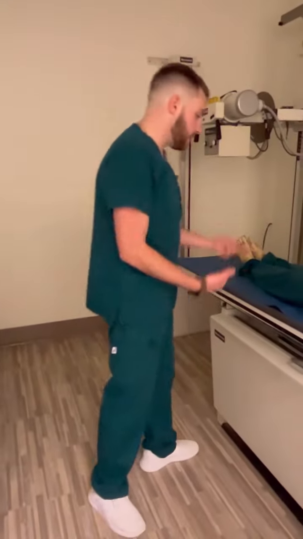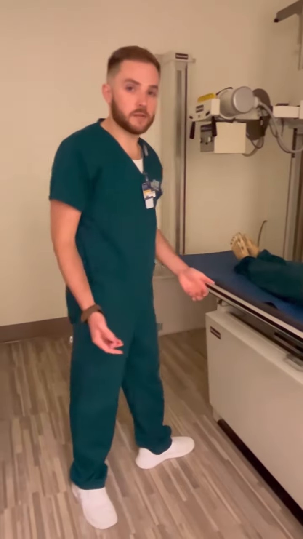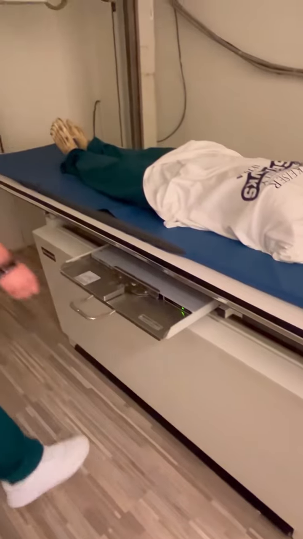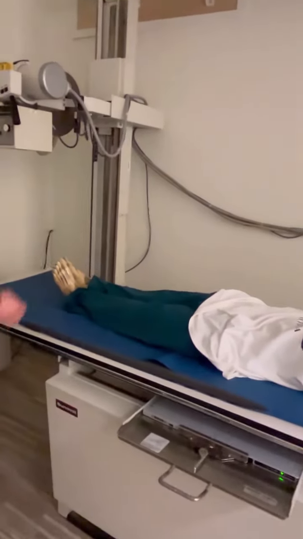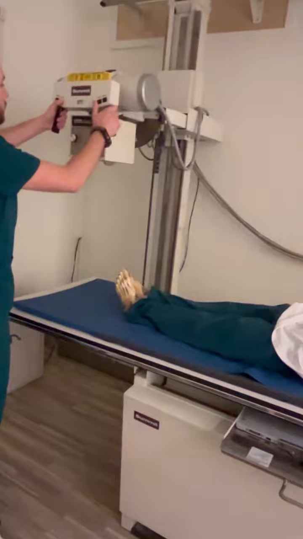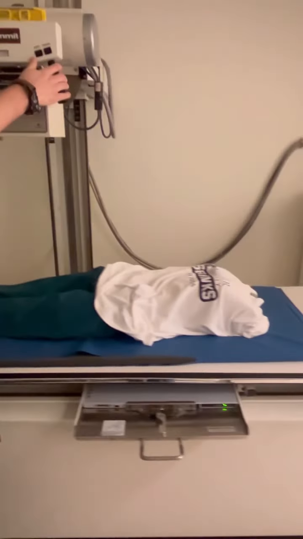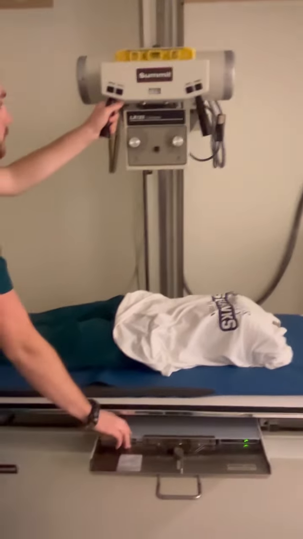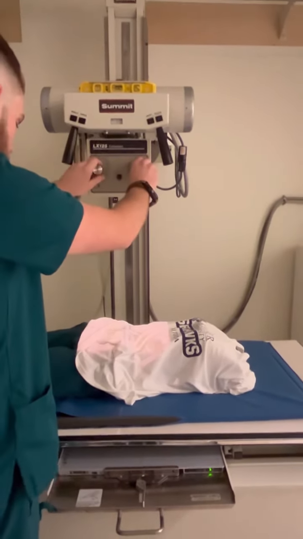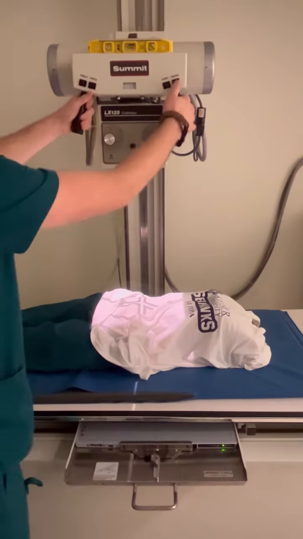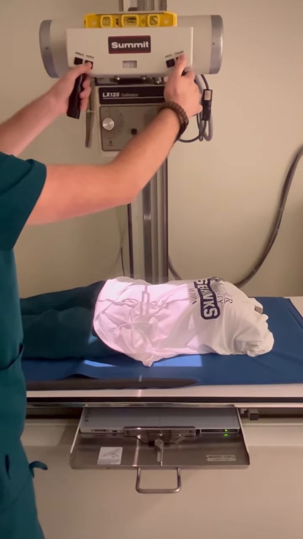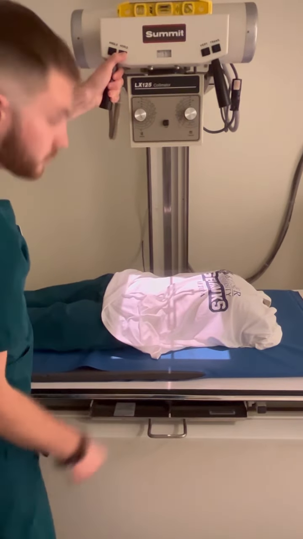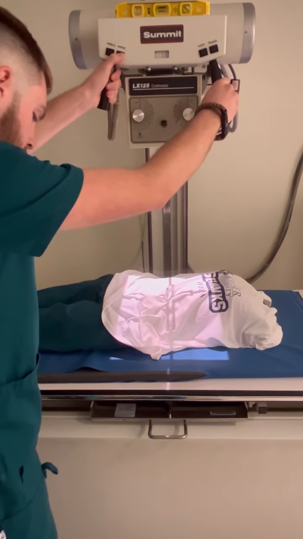So now that I have my patient on the table, I'm going to start lining everything up for this exam. So first things first, we're going to line up our tube to our IR. And we're going to be at 40 inches SID to the table bucket. I'm just going to bring this out just a little bit to make sure I'm aligned. And that's about centered right there.